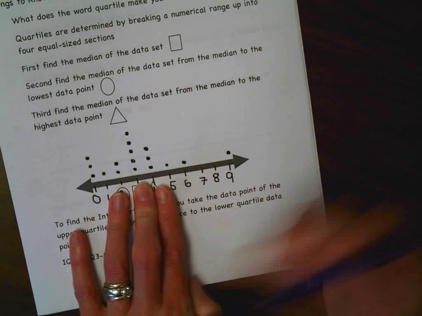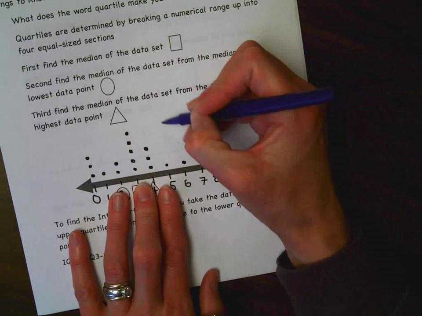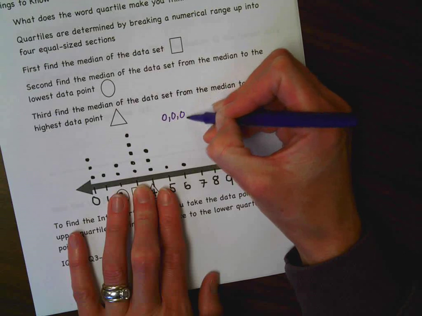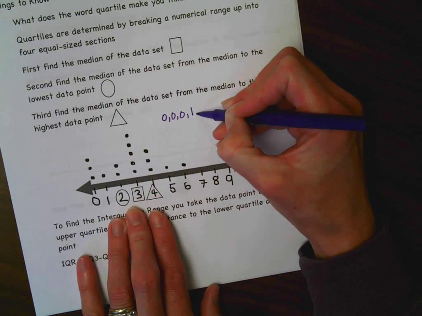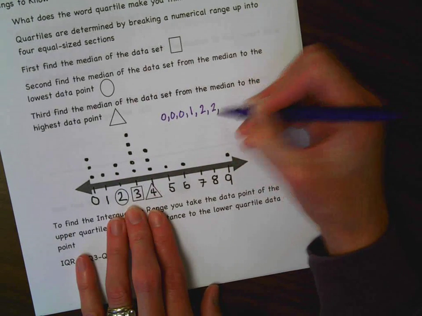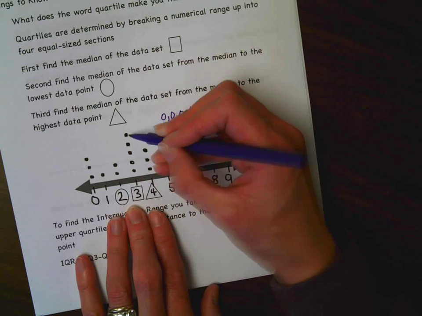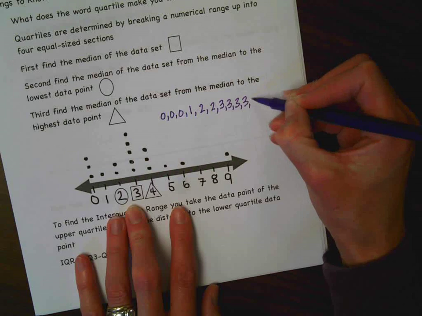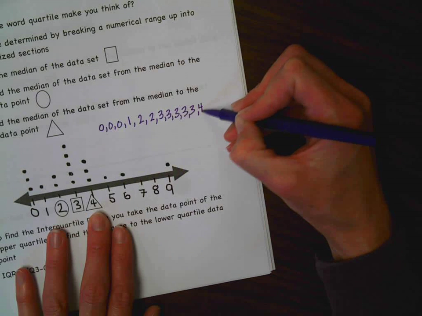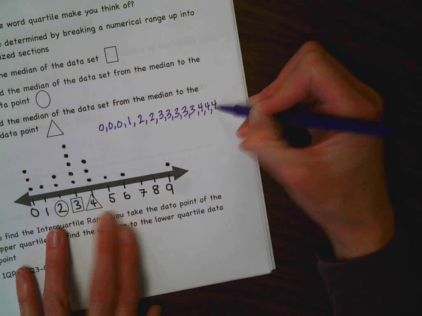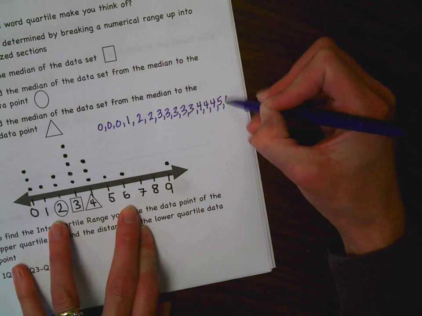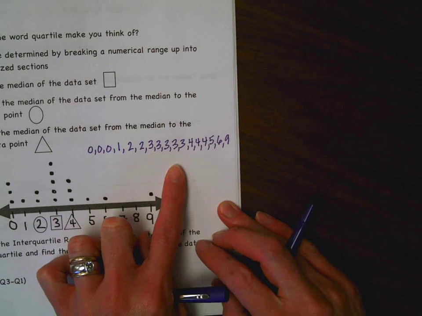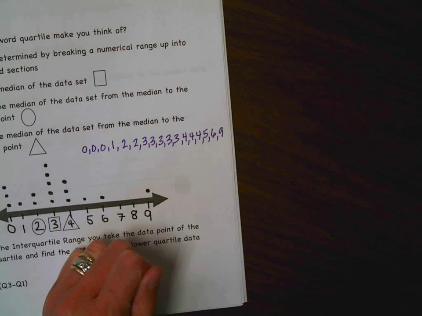So basically what I need you to do is write it out from least to greatest. So we have 0, 0, 0, 1, 2, 2, and then how many threes do we have? 1, 2, 3, 4, 5. So 5 threes. Then we have 3 fours. Then we have 1 five, 1 six, and 1 nine. So this is actually our data set, and I got this data set from this dot plot.